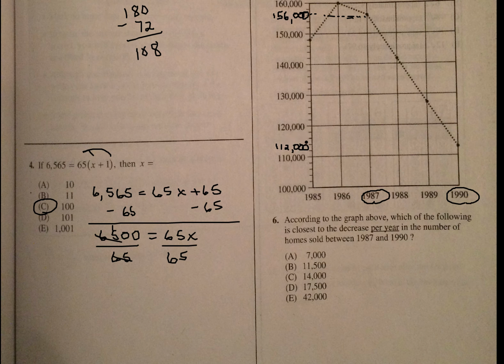Now we're going to find the decrease. So we're going to subtract this number from 156,000. So we get 156,000. You just put this in your calculator, 112,000. And so we get 44,000. Now you'll see that's not over there because they're asking decrease per year. So we're going to divide this by how many years.